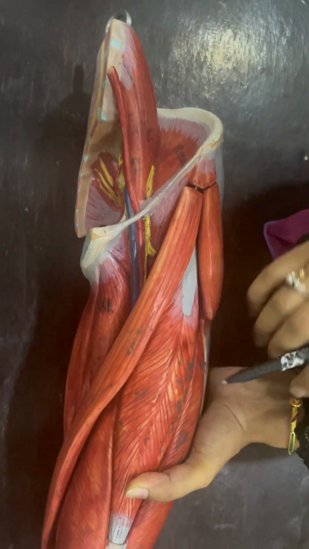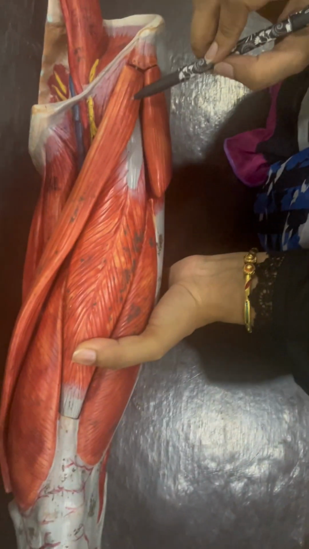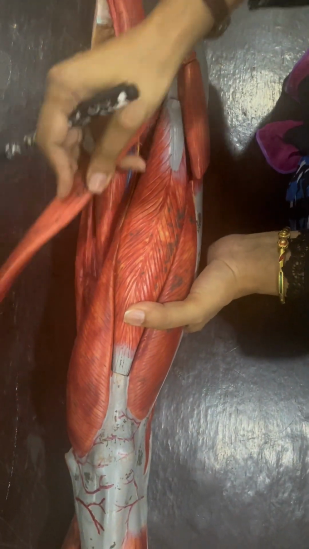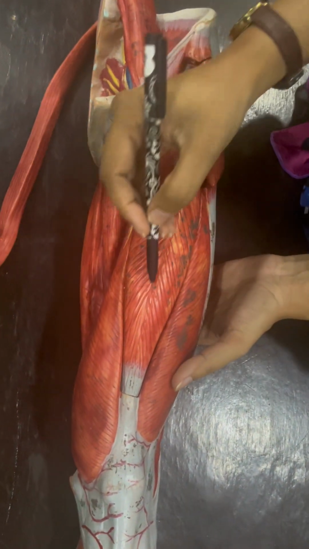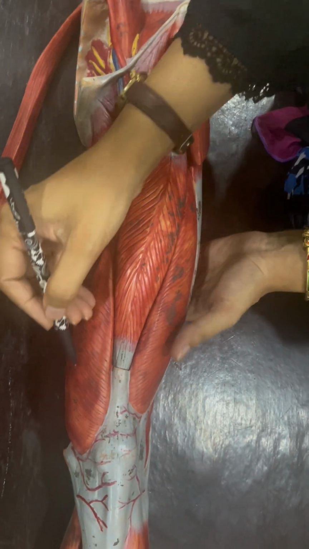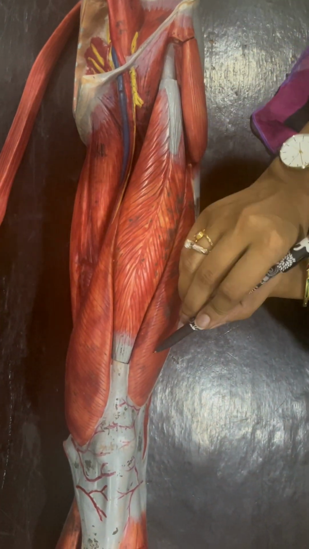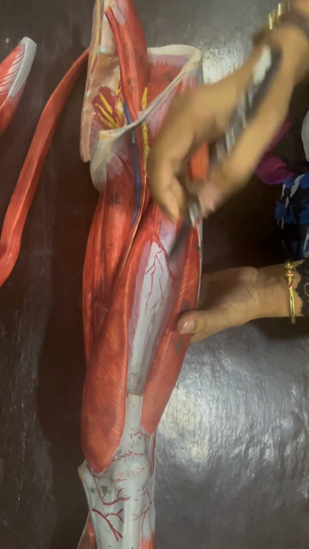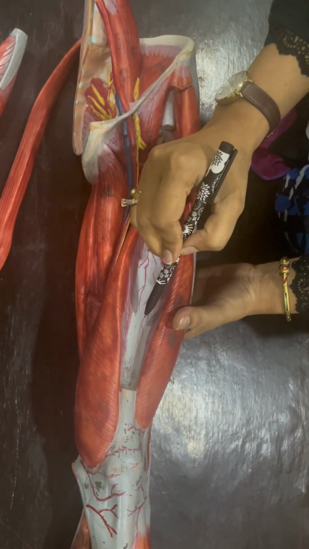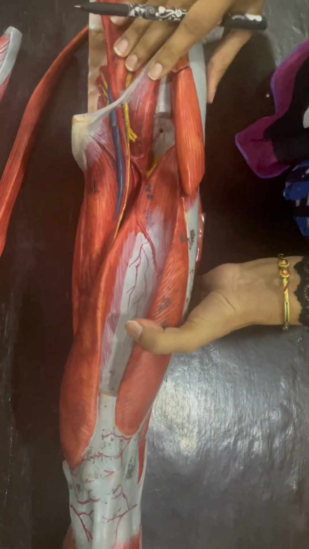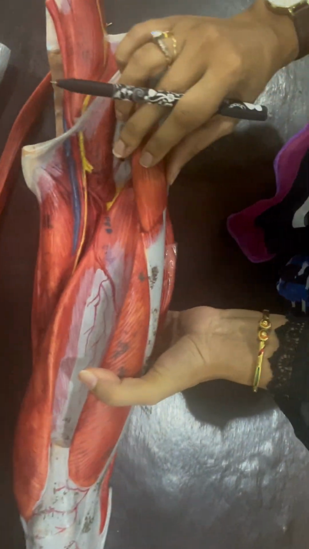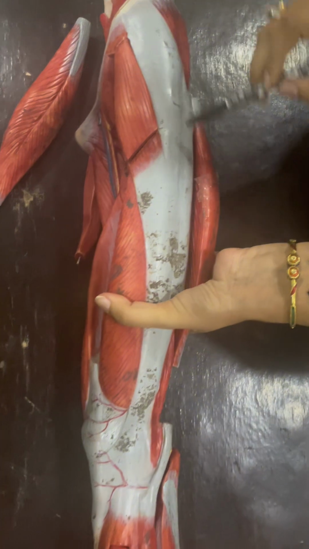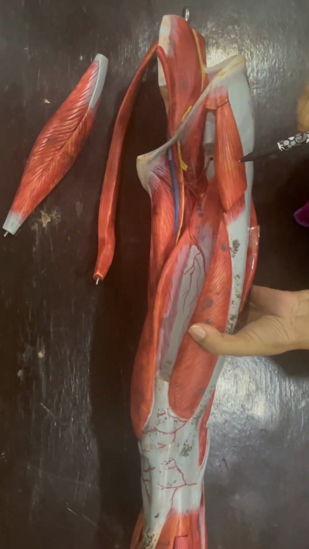Now coming towards the anterior compartment of thigh, the first muscle that we can see is the sartorius. If we remove it, we can see this is rectus femoris muscle, this is vastus medialis muscle, and this is vastus lateralis. If we remove rectus femoris, this is vastus intermedius. This muscle here is the tensor fascia lata, and this whitish structure is the iliotibial tract. This is iliotibial tract, and this is tensor fascia lata.